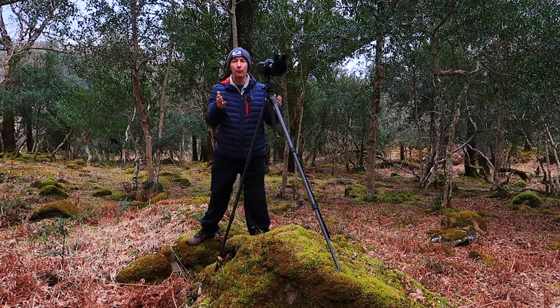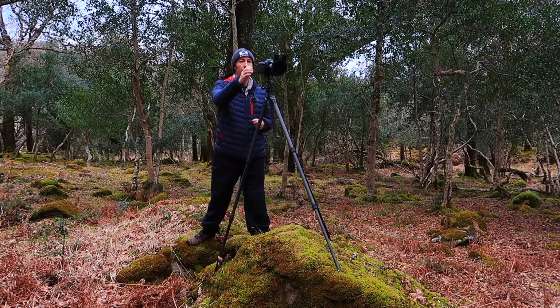that the forest floor itself will actually present. And I do really like that. Very simple. Take the shot, bang, beautiful.